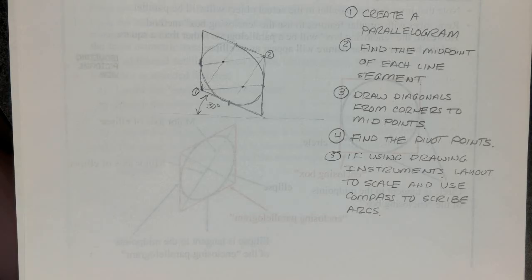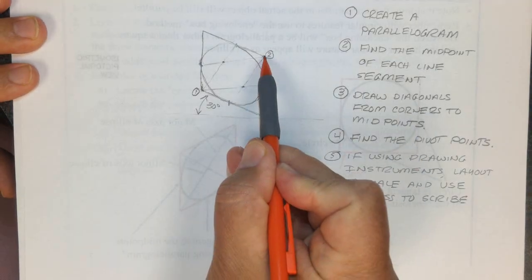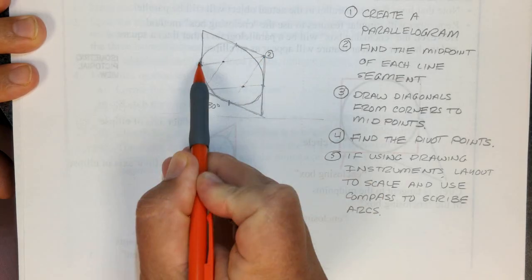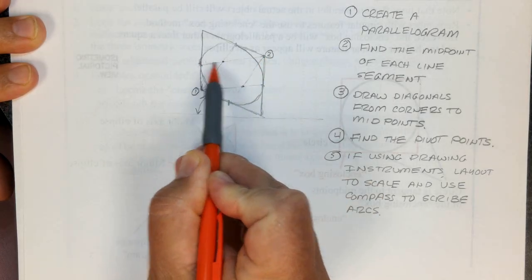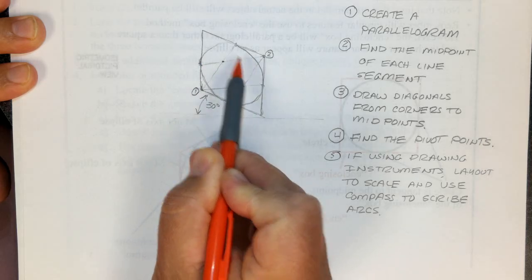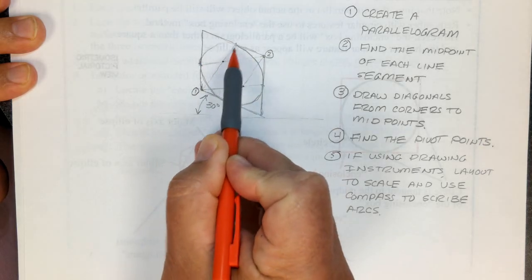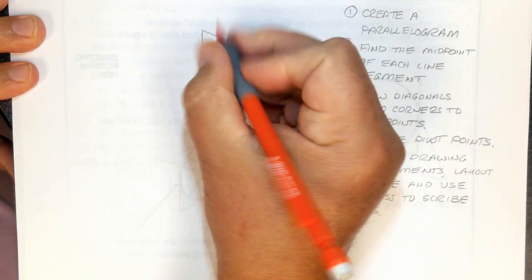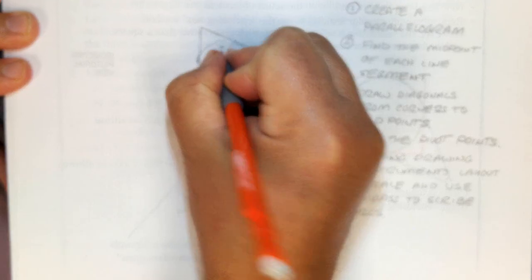Yes, ma'am. So the arcs for the corner 1 and corner 2, would we do those without the pivot points, or are we supposed to make? No, you have a pivot point. It's this point here. So you're going to open up your compass. This is going to be your radius. Yeah, this is your radius now. Okay, this is radius 1 here. I'll call this little R1.